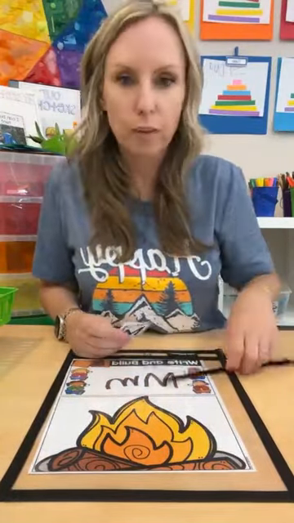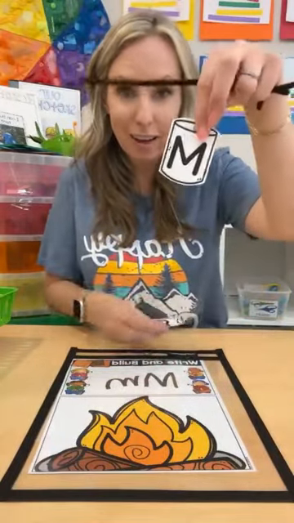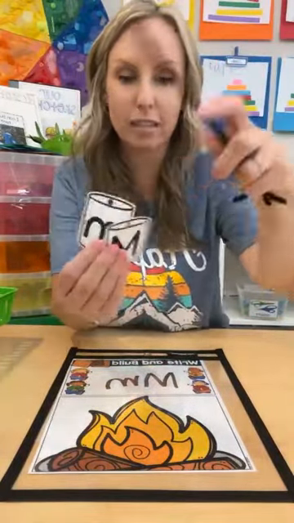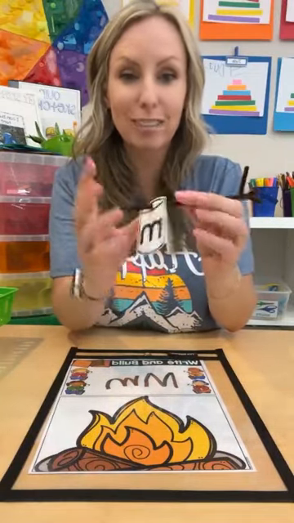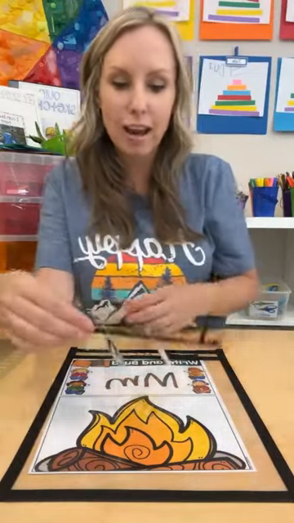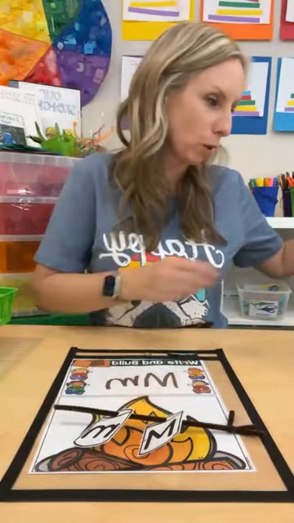I already wrote the M on there, but they would pick a letter, and then they would find the lowercase, and then they could put it on the stick like they're gonna roast the marshmallows. This is great for hand-eye coordination, and then they can roast it above the fire, and then they would write it with a dry erase marker.